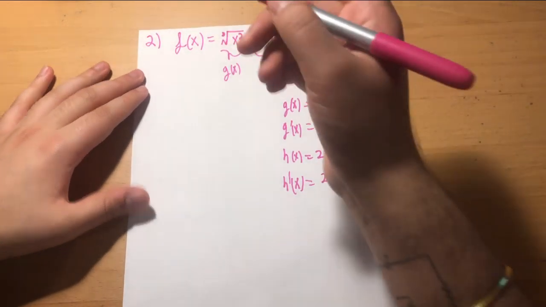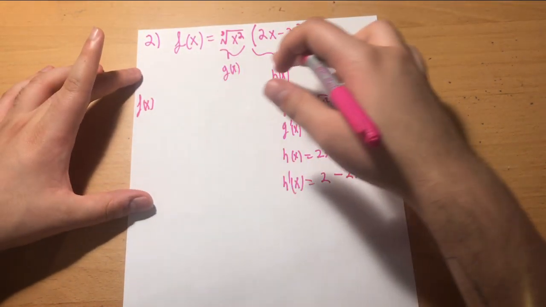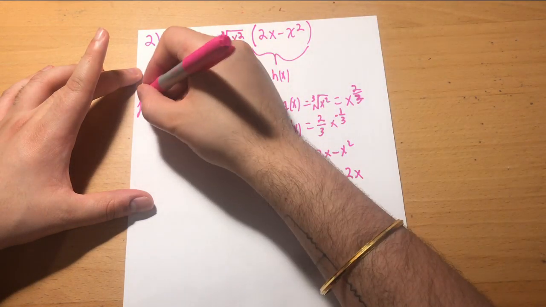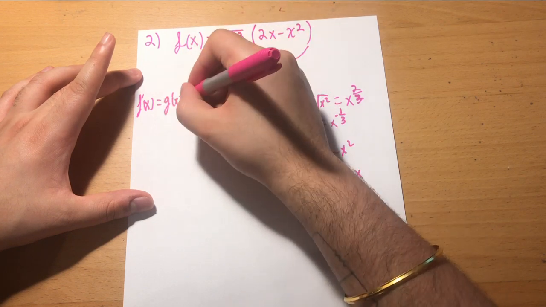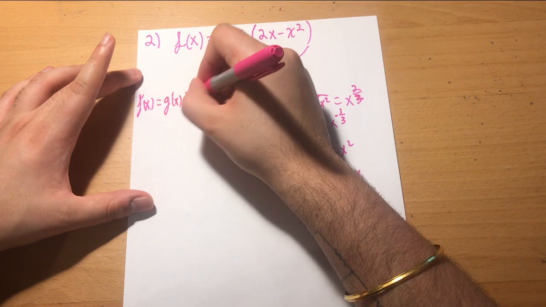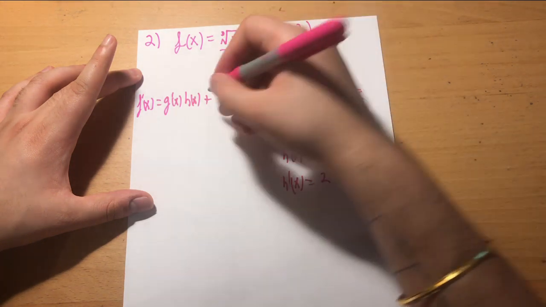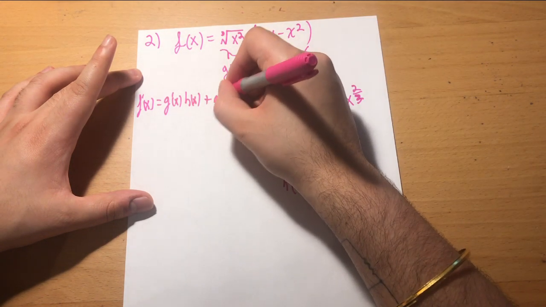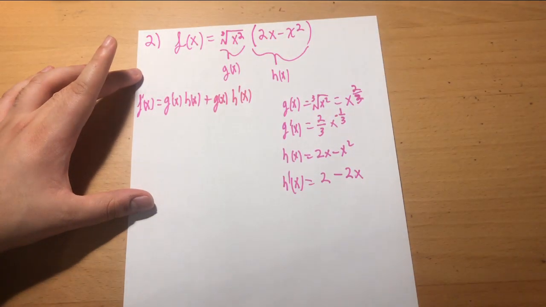So let's go ahead and do that. The derivative of f of x, and our parts are g of x and h of x, so that's going to be the derivative of the first thing multiplied by the second thing, plus the derivative of the second thing times the first thing, right? So g of x times h prime of x.